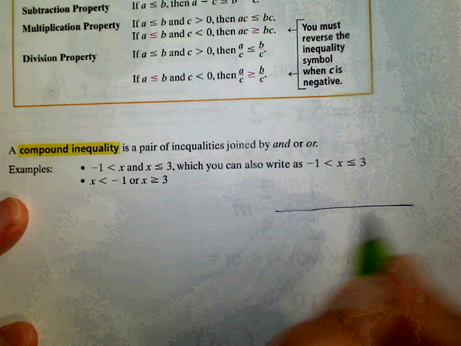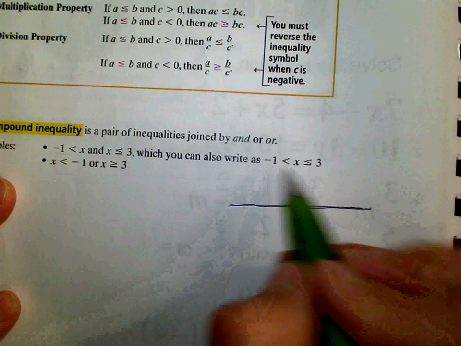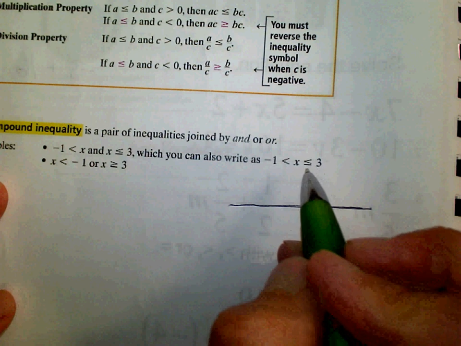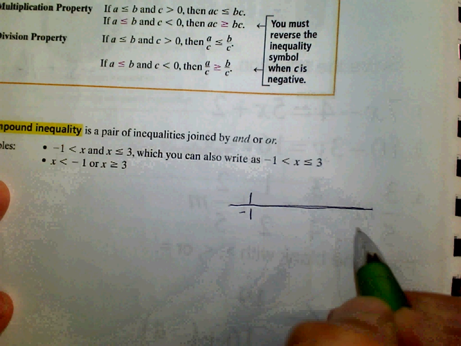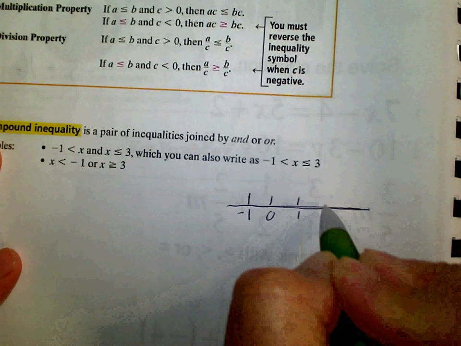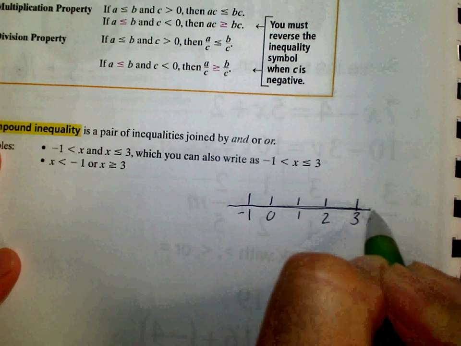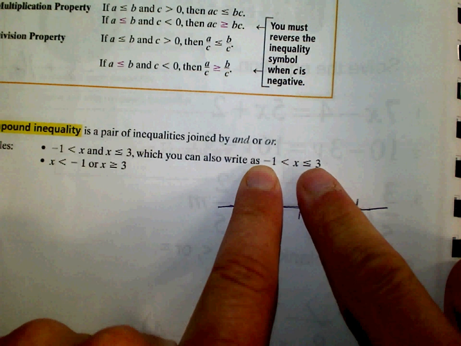When I graph these, and this is what we'll be doing today, I only grab the number line that I need. So I need a number line where we'll call this -1, and then we'll go 0, 1, 2, 3. That's all I need. I just need these values.